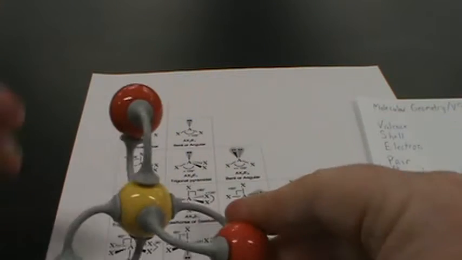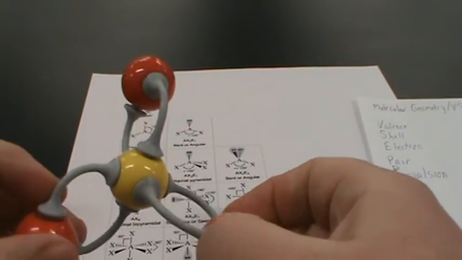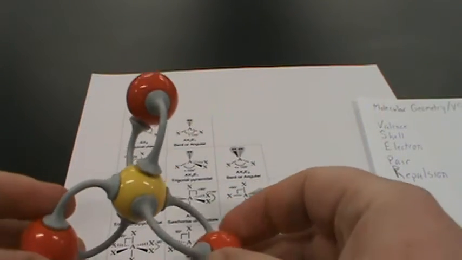Make one for you real quickly. Okay, here is trigonal planar. It makes a triangle that's in the same plane as the central atom.